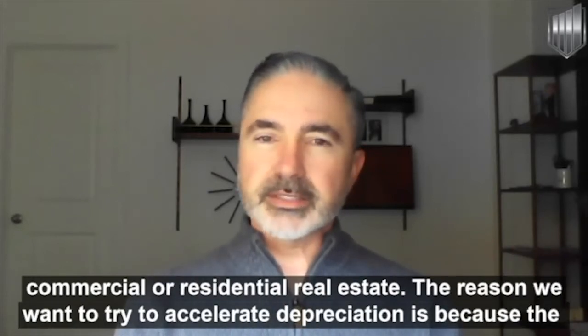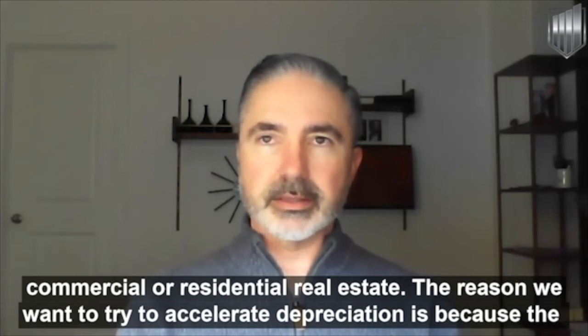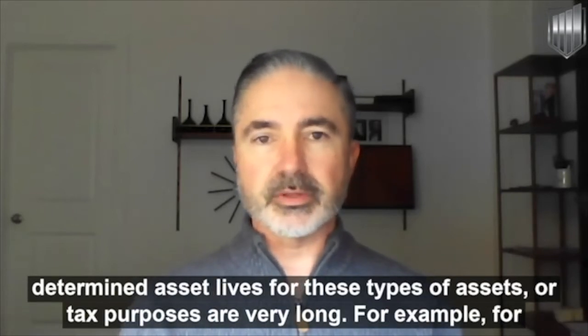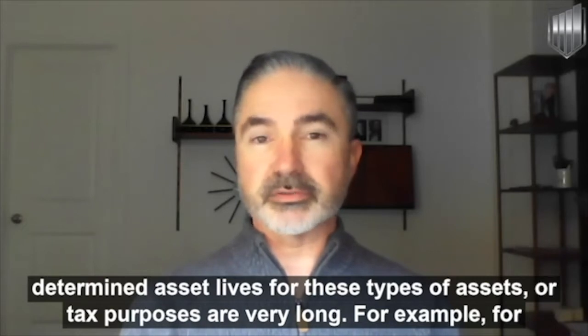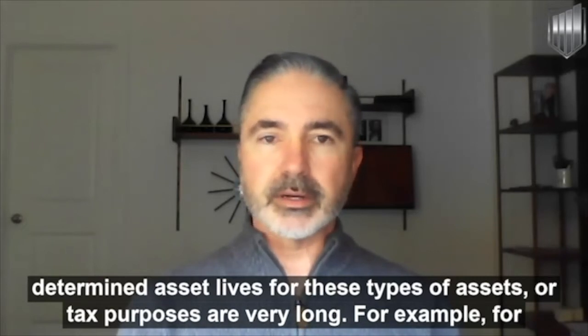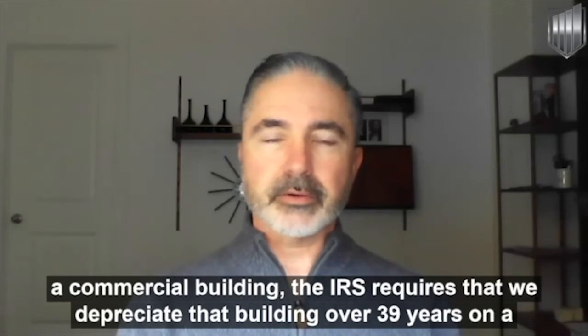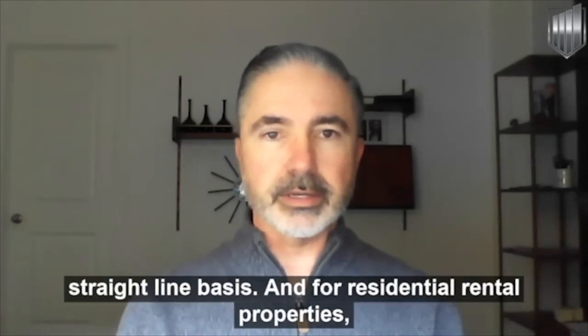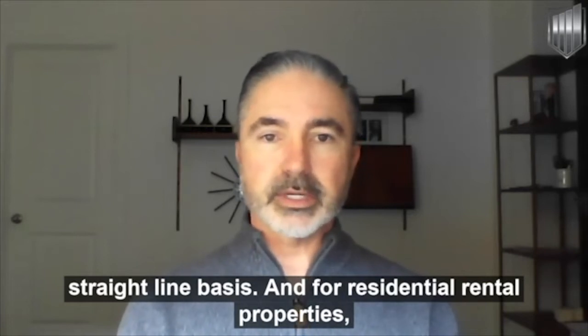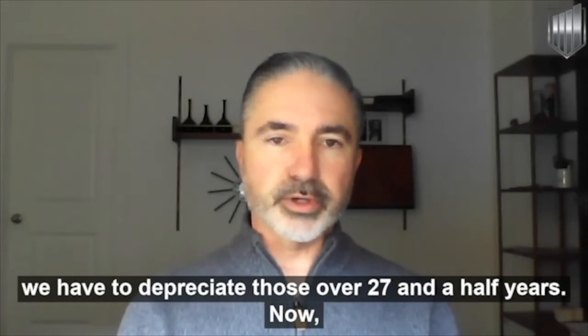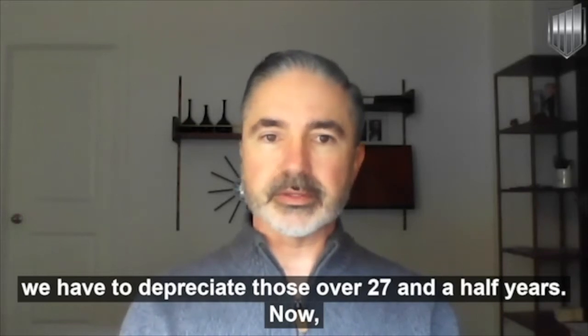The reason we want to try and accelerate depreciation is because the determined asset lives for these types of assets for tax purposes are very long. For example, for a commercial building, the IRS requires that we depreciate that building over 39 years on a straight line basis. And for residential rental properties, we have to depreciate those over 27 and a half years.